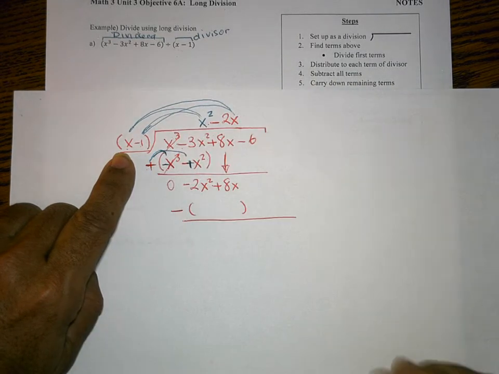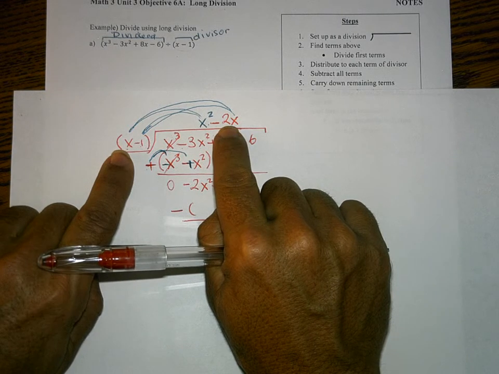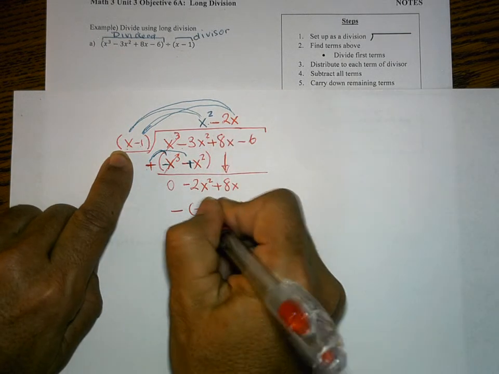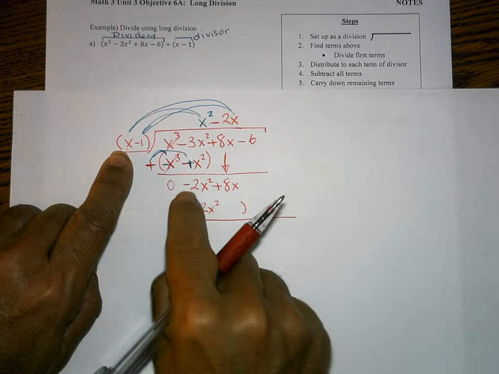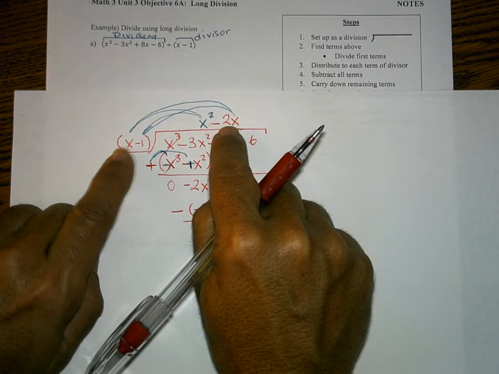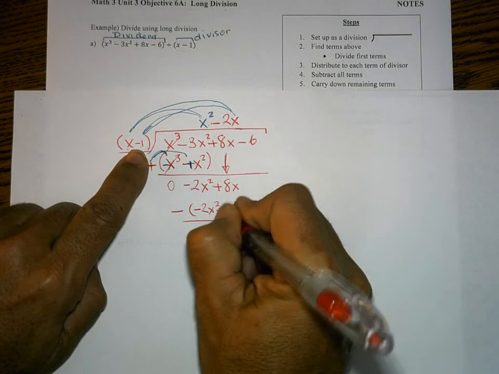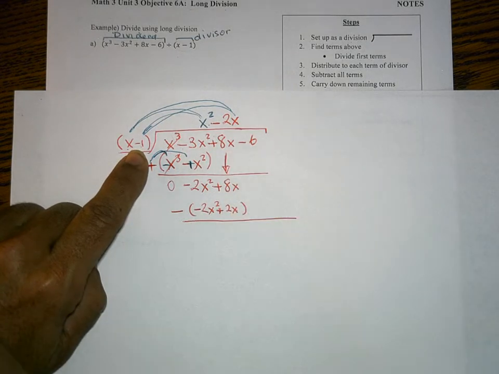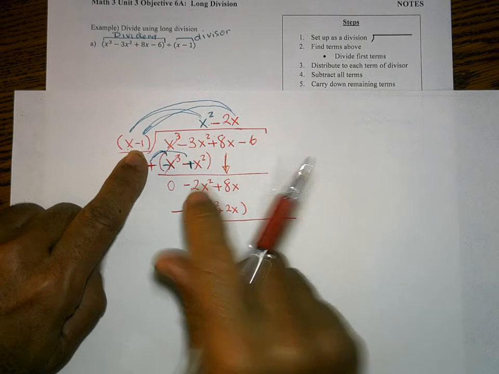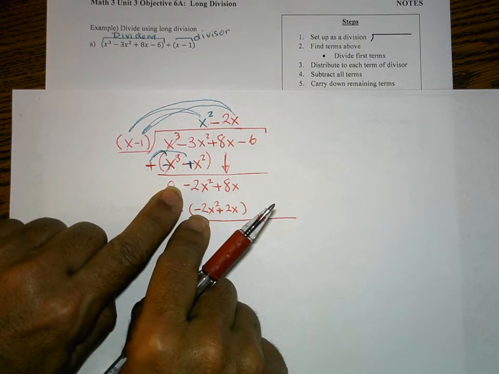So negative 2x times the x gives me a negative 2x squared. I want to match exactly the same. Negative 2x times negative 1 is positive 2x. Okay, I don't care if the other one is different.